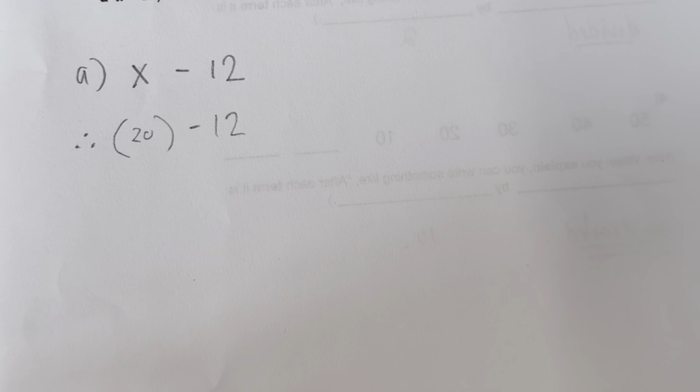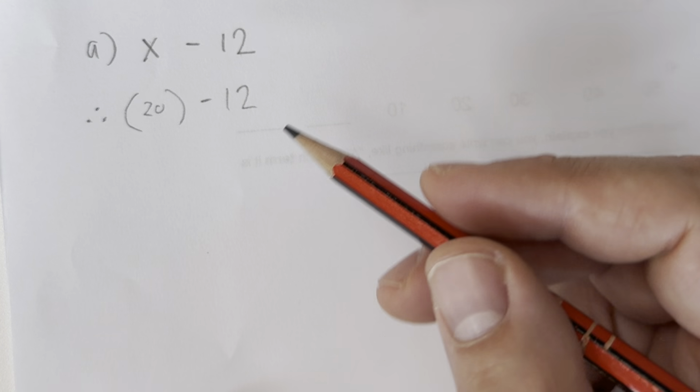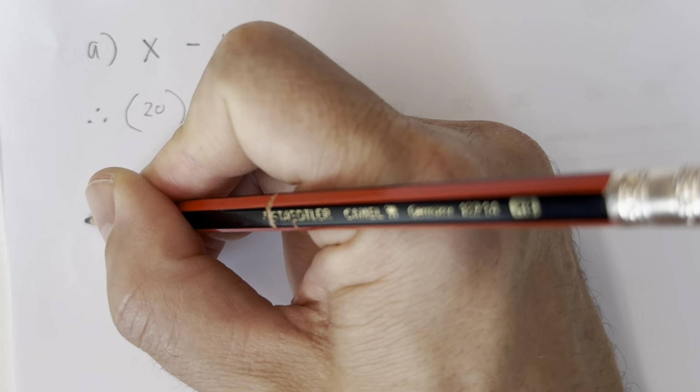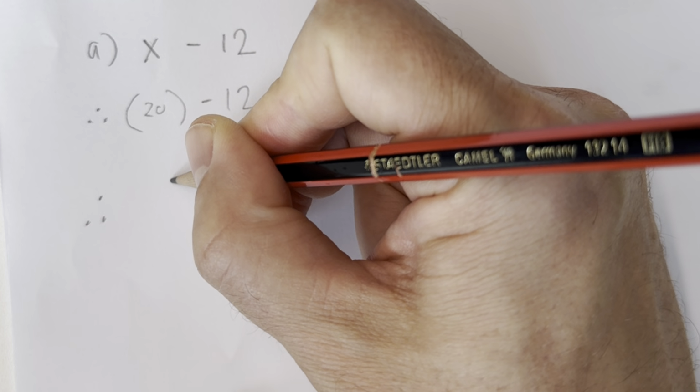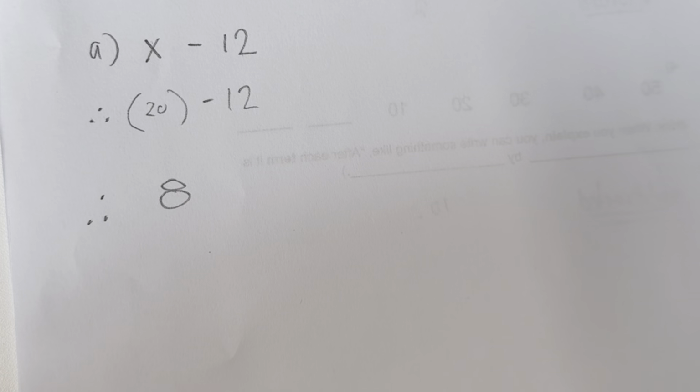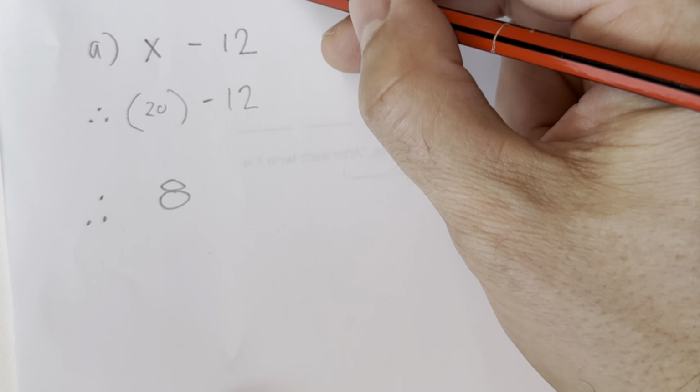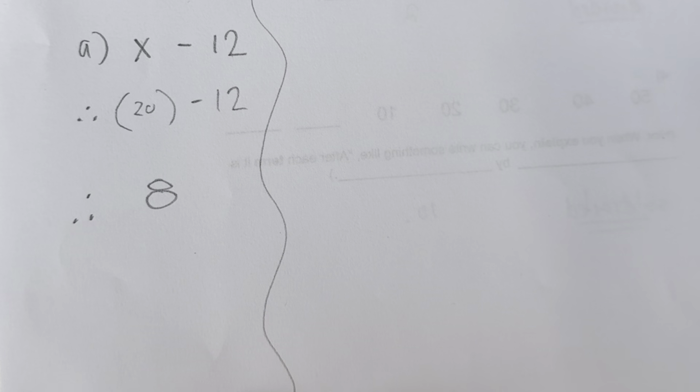Okay, and if you look at that, you now just say, well, what is 20 minus 12? And that is 8. There you go. And that is that. Let me just draw a little. Let's go look at B.